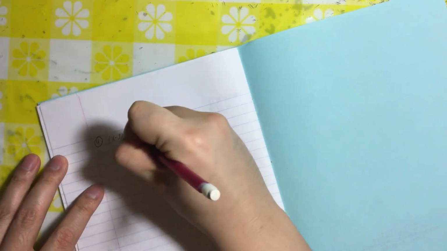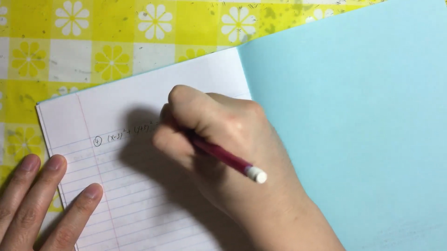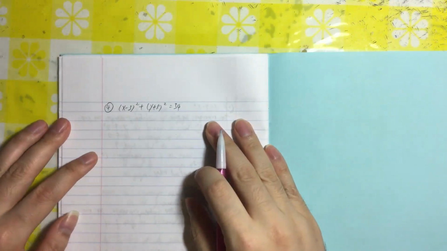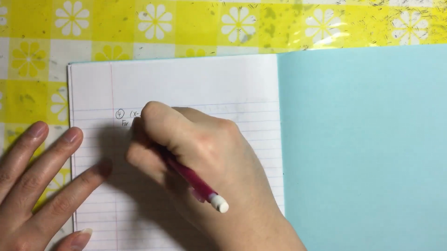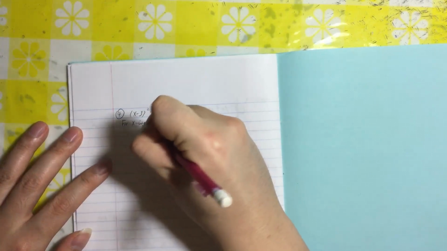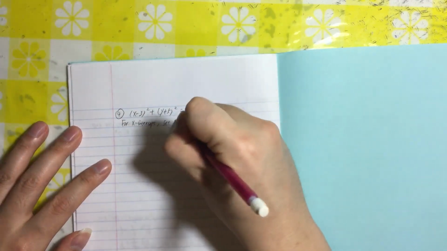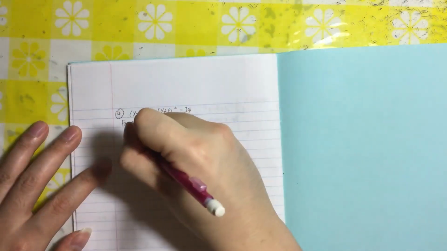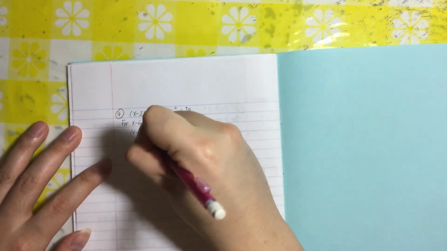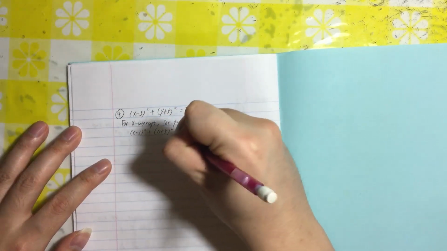(x minus 3) squared plus (y plus 5) squared equal to 34. Find the x and y intercepts. So, very similar. For the x-intercept, set y equal to 0. So plug in 0 for y. I have (x minus 3) squared plus (0 plus 5) squared equal to 34.